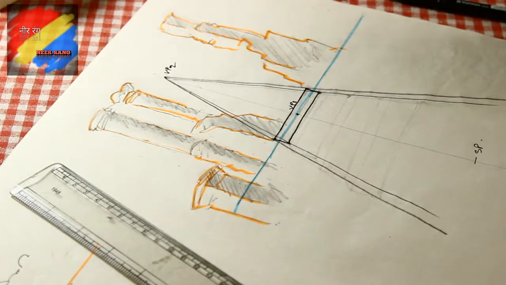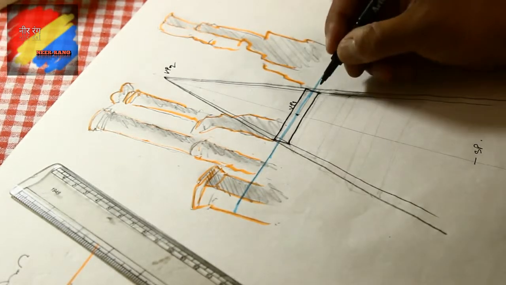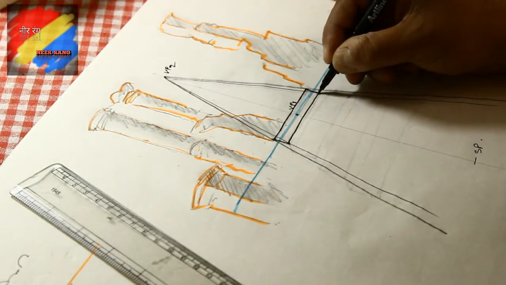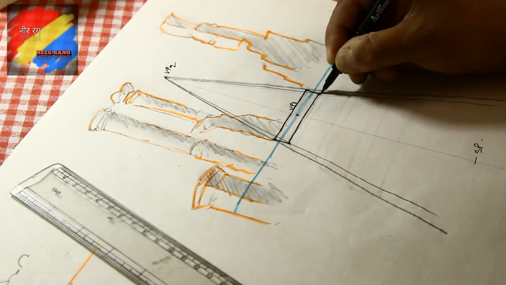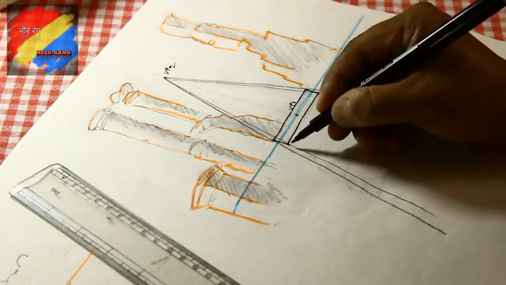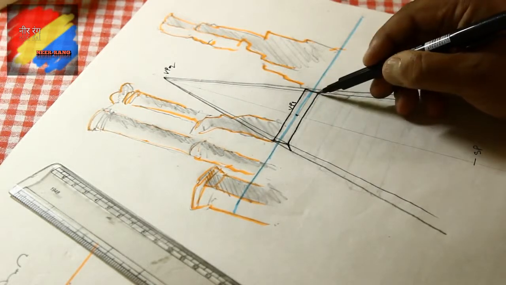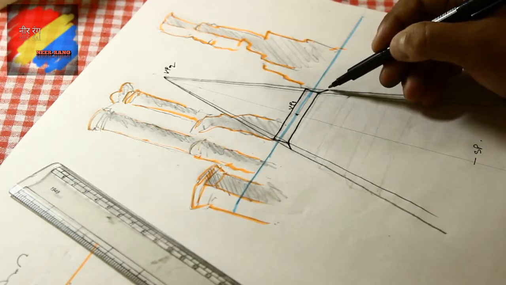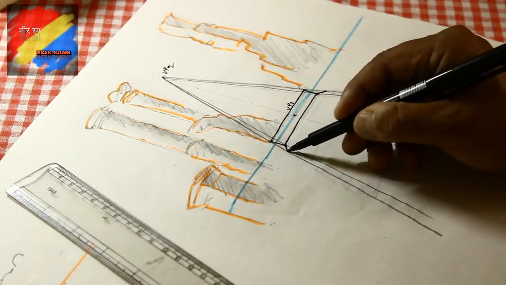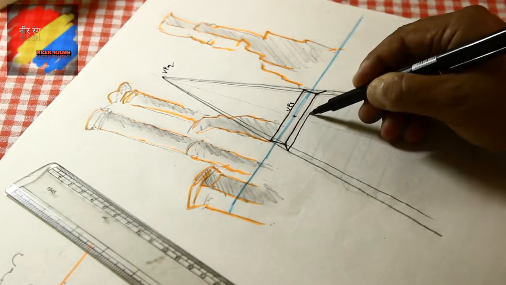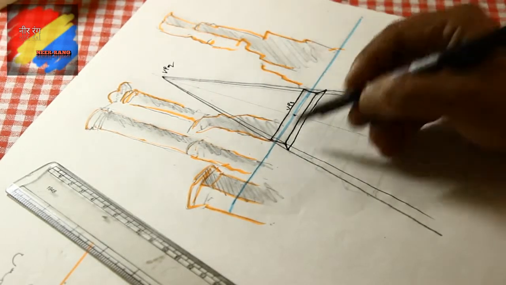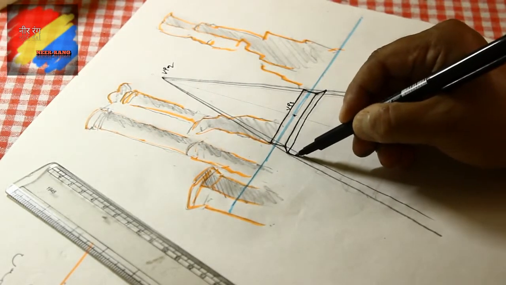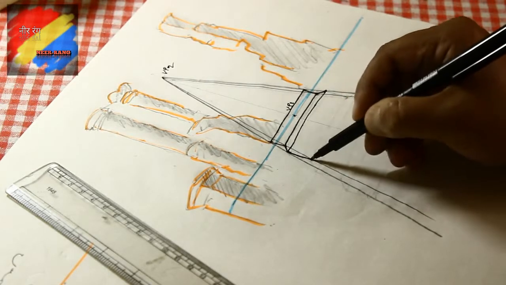In order to draw the stair, supposing this is the landing for the second part. You extend it so that this point meets the second ray line. Join these two points like this. And again extend vertically so that it meets somewhere here.